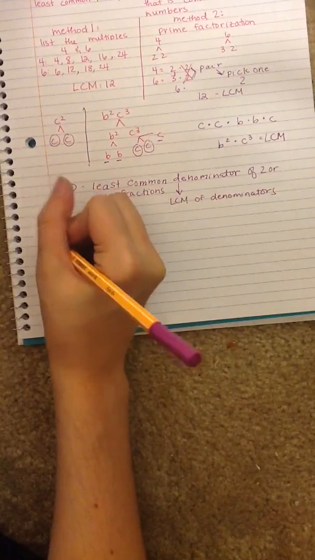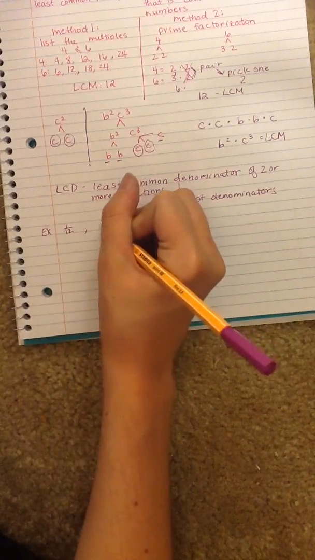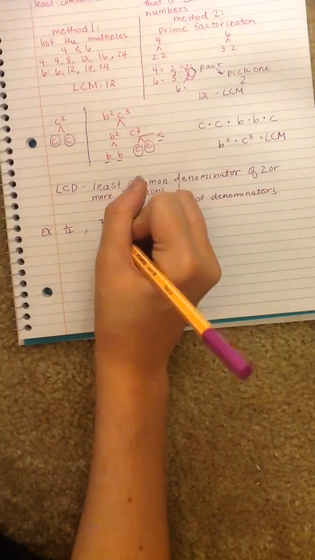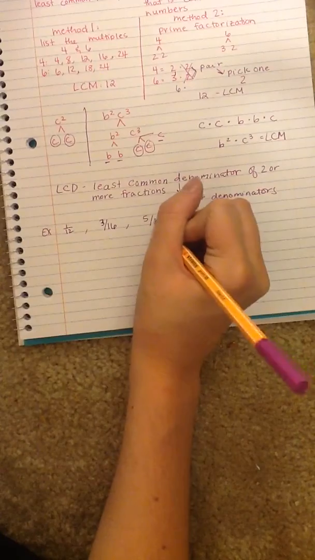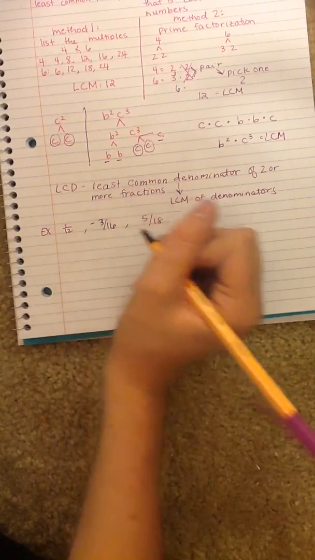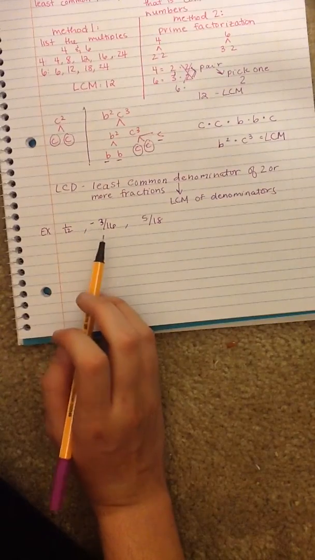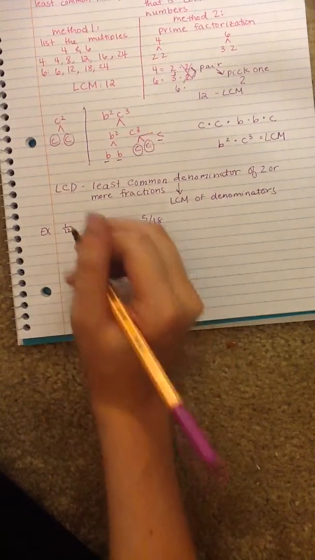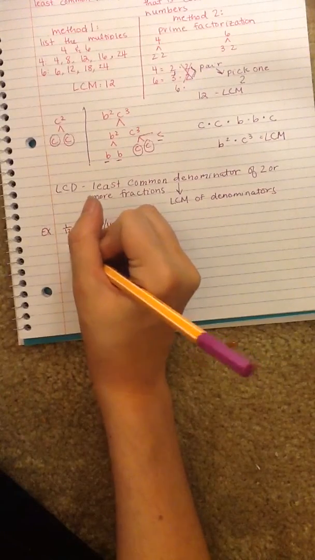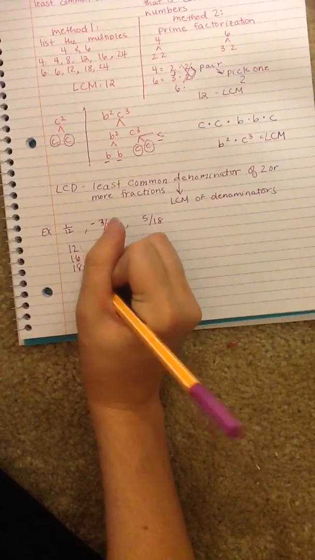So if I have the fractions 1/12, 3/16, and 5/18, in fact, let's make the 3/16 negative. It really doesn't matter. That negative can affect either the numerator or denominator, but not both. So I want to find the common denominator, or the least common denominator, of 12, 16, and 18.